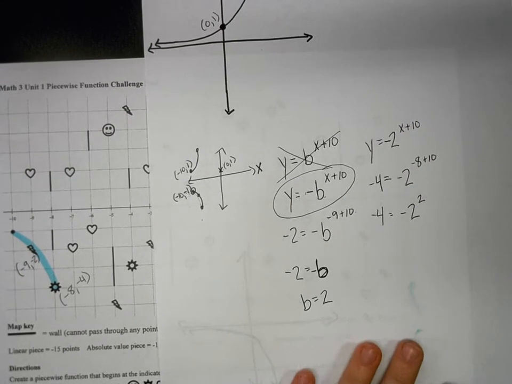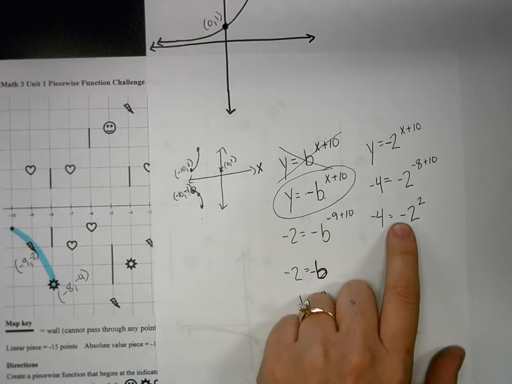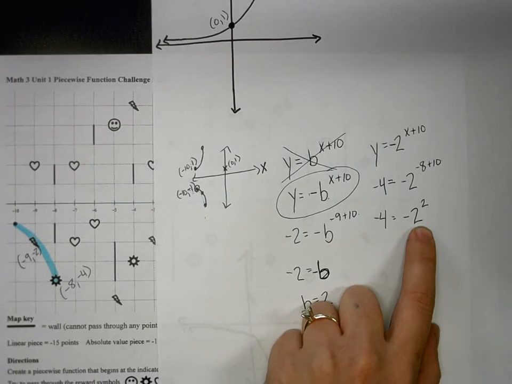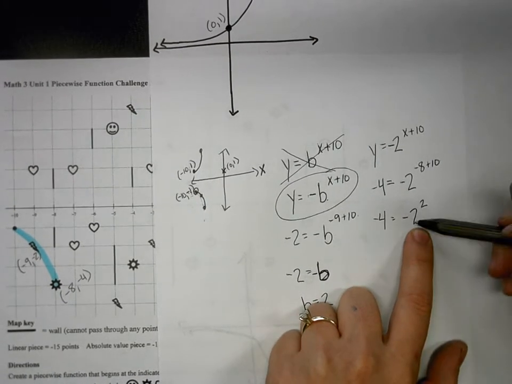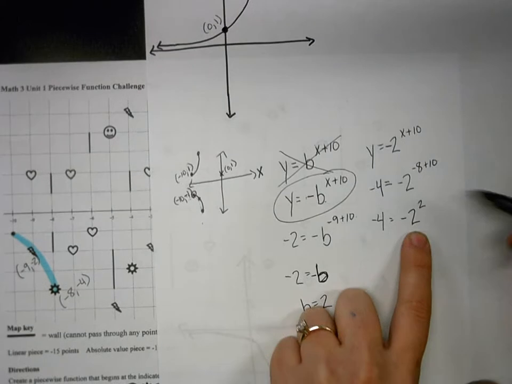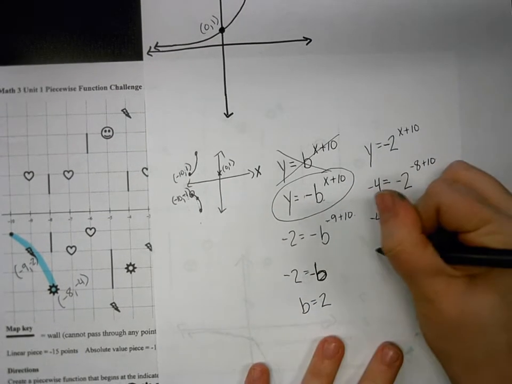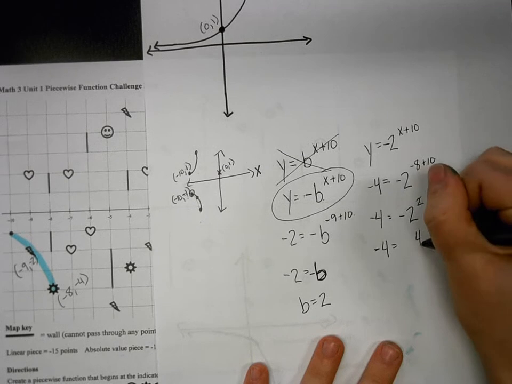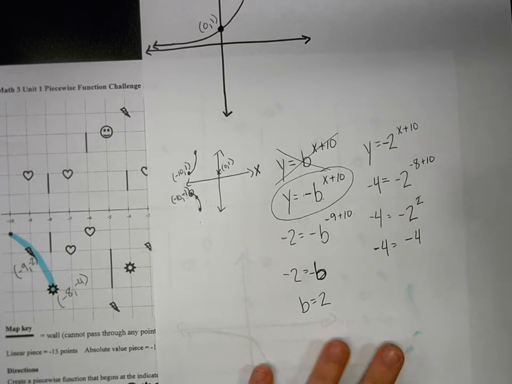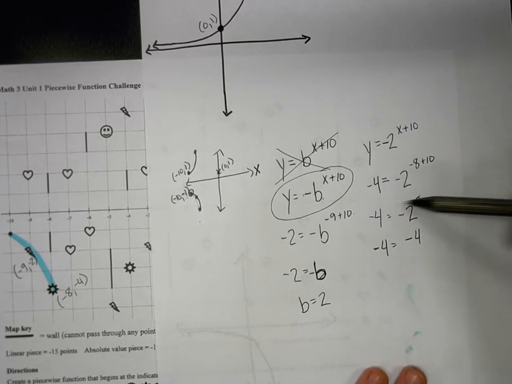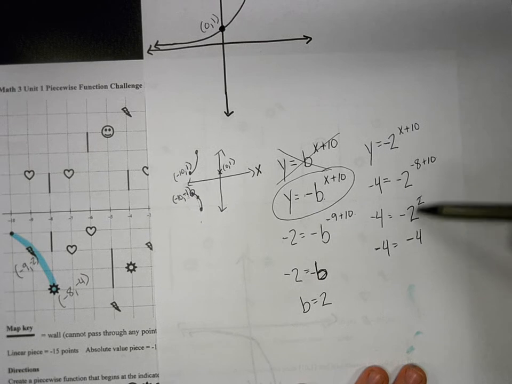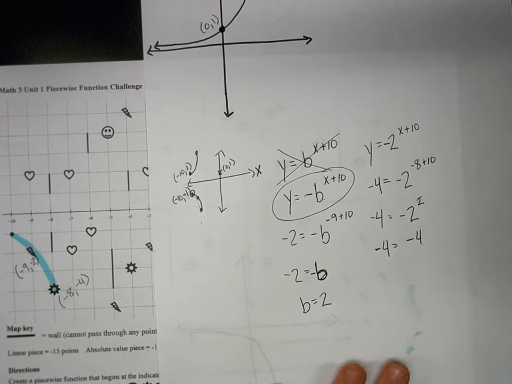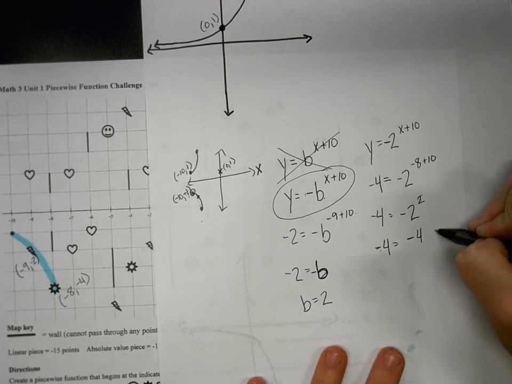Remember your order of operations, this negative acts as multiplication to the base and its exponent, which means I have to do exponents first. So if I do exponents first, 2 squared is 4, and I'm multiplying by the negative out in front. Basically, we don't do -2 times -2 unless we have parentheses around this, and we don't. So I got -4 equals -4, so that works.